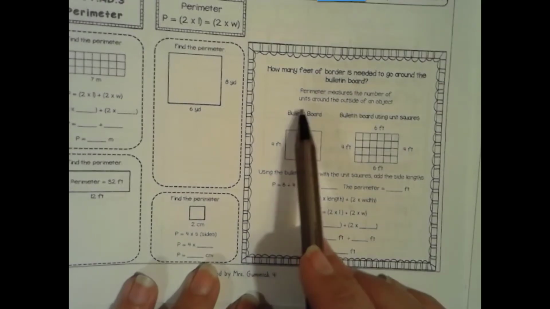Okay, just a little more practice with our perimeter. How many feet of border is needed to go around the bulletin board? The perimeter is a measure of the number of units around the outside of an object. Outside, you're going around the outside.